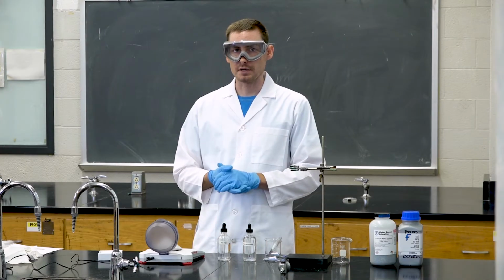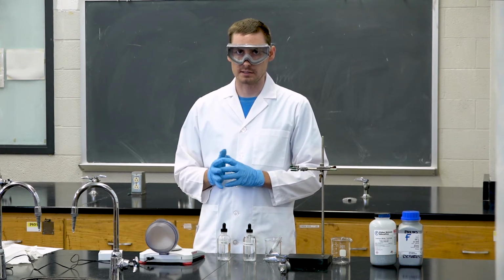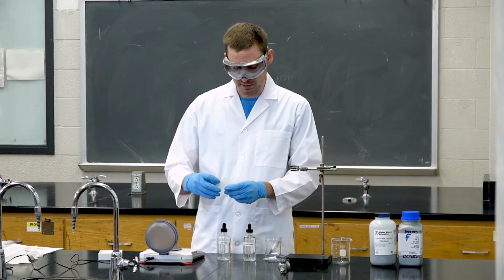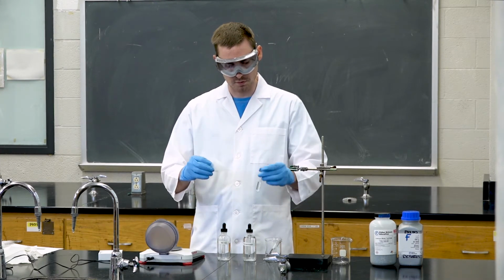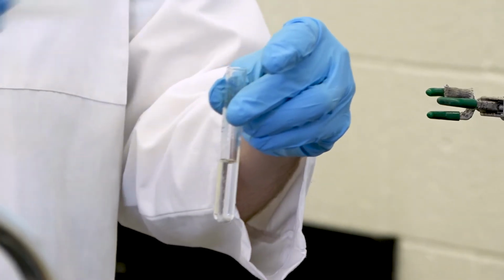So for this part, we're going to need around 0.1 grams of calcium, but you can use less, 0.05. Once you have it weighed out on the balance, you can then add it to your other test tube with water in it and observe the reaction.